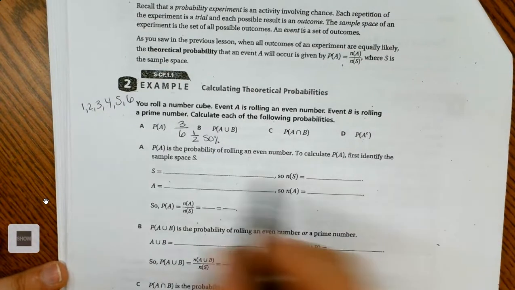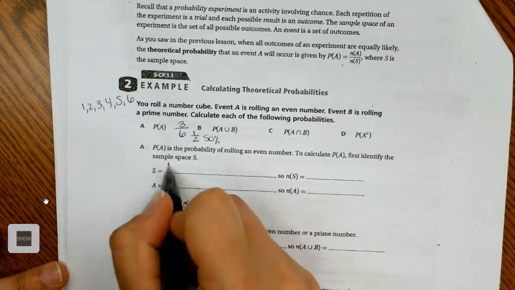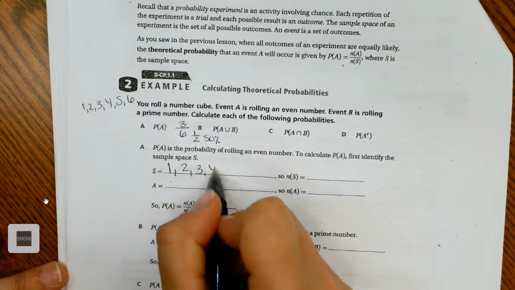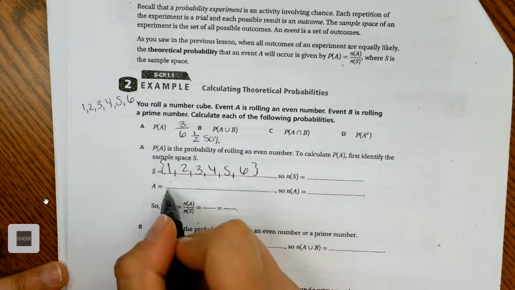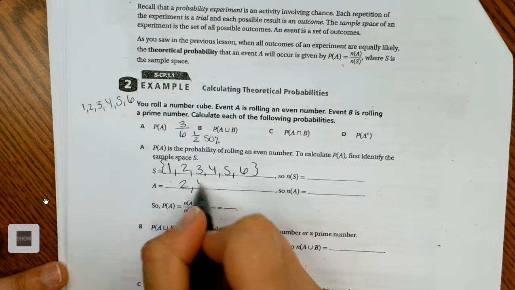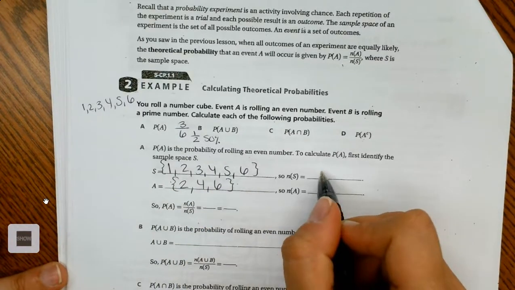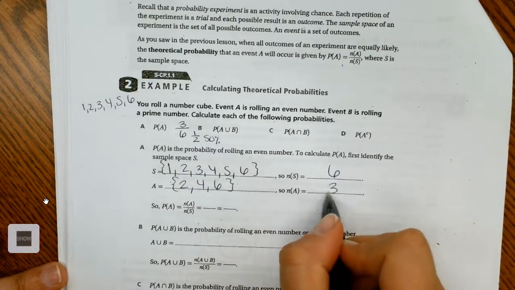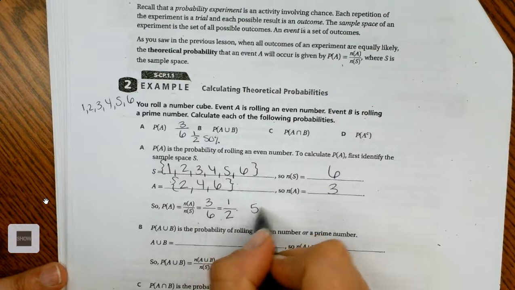In sample space S, we have 1, 2, 3, 4, 5, and 6. A is going to be 2, 4, and 6. There are 6 numbers altogether. We want 3 out of 6, which is 1/2 or 50%.